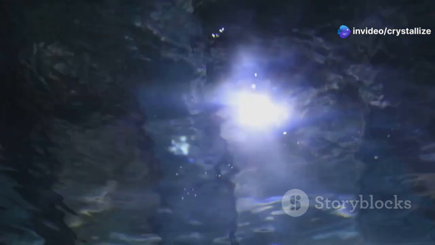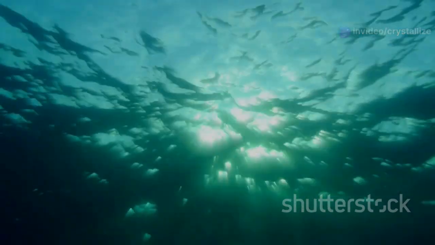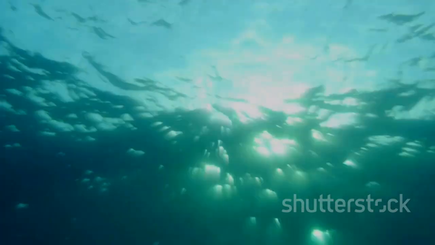Conversely, when light travels from a denser medium to a less dense medium, it bends away from the normal. For instance, when light travels from water to air, it speeds up and bends away from the normal. This bending is because the air is less dense than the water.